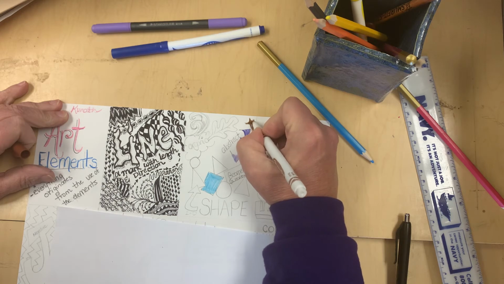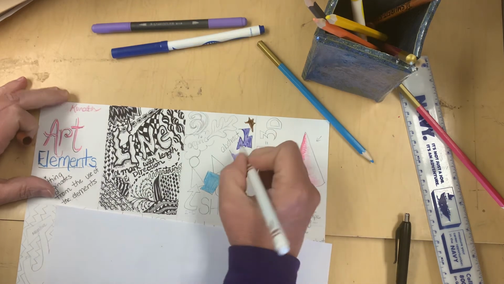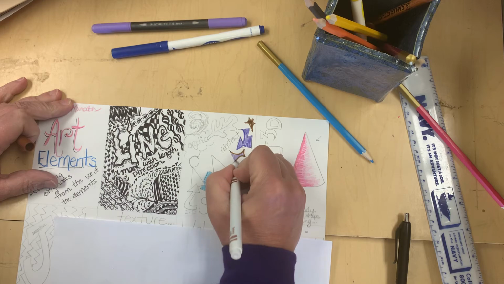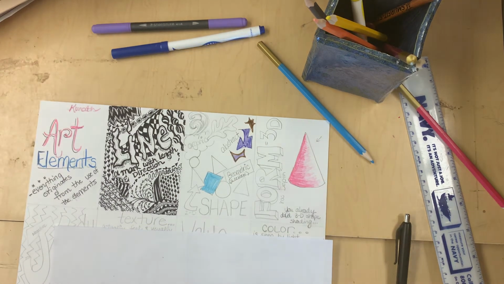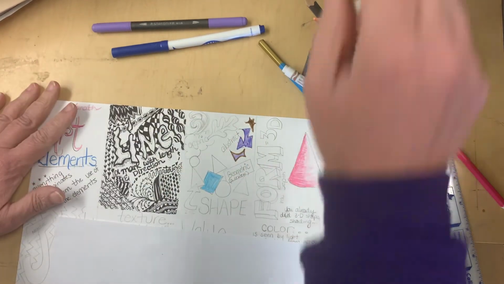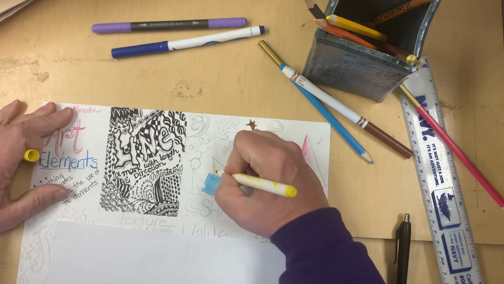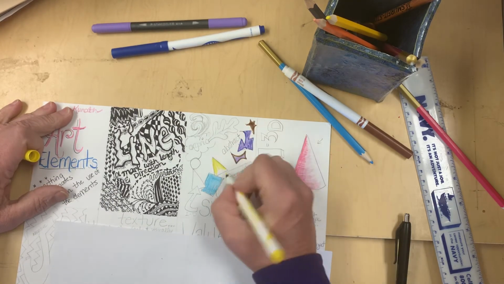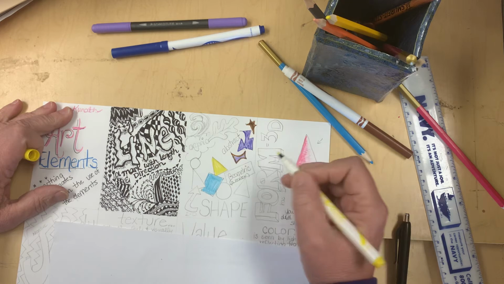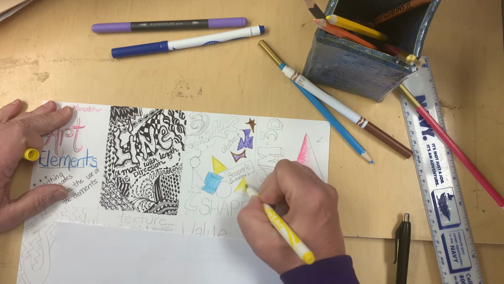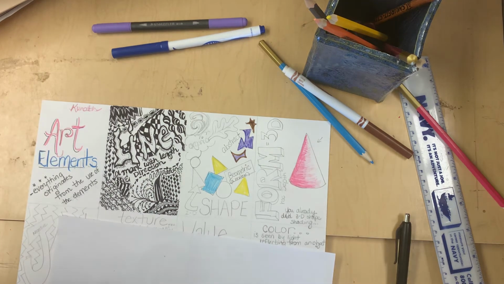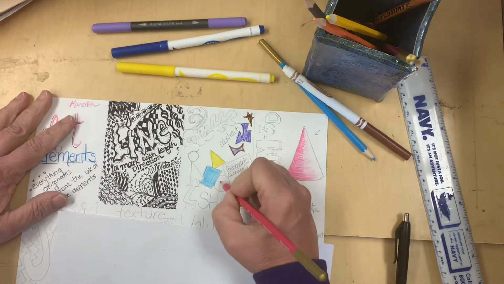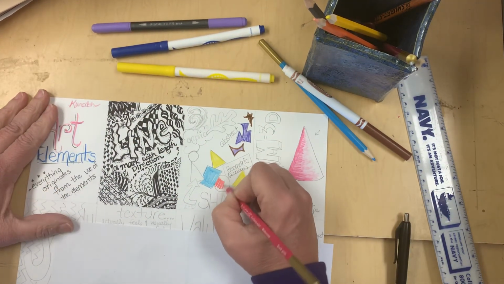So these are flat. Please don't show any 3D activity here on these. You can outline them. These can be colored pencils or marker or crayon, but this is just shapes. I'm getting kind of messy now. I was trying to do it with you so that you wouldn't be seeing it all finished.